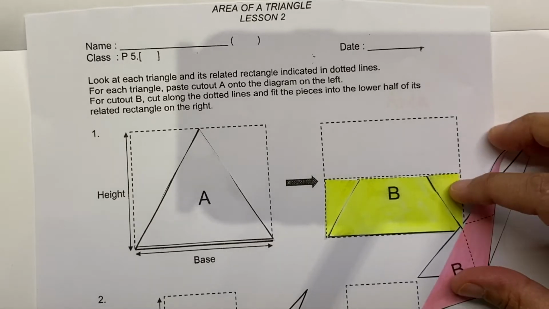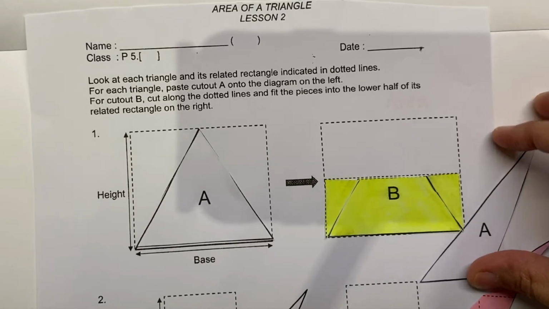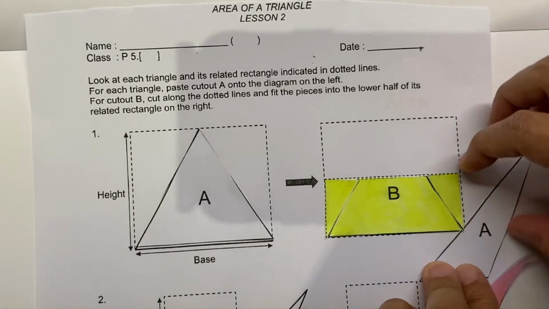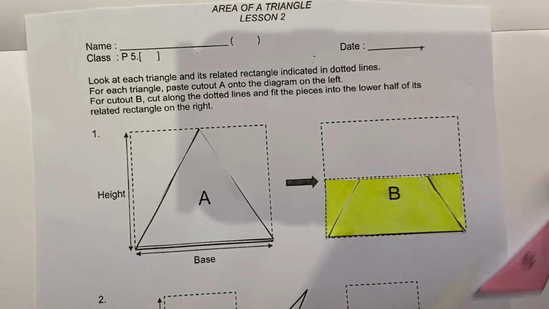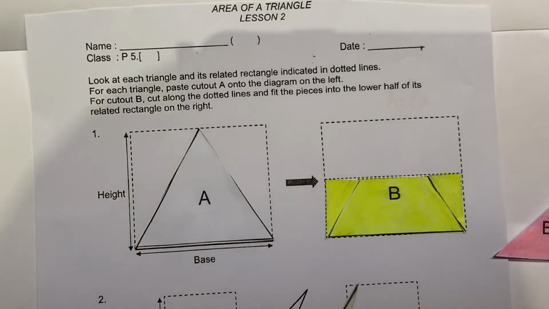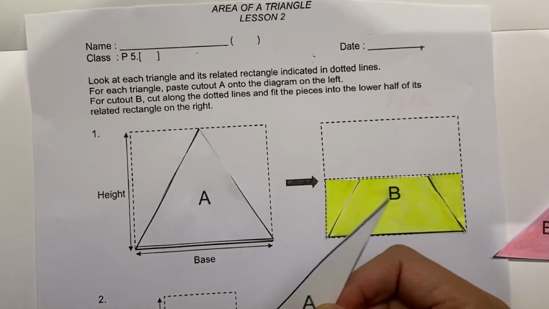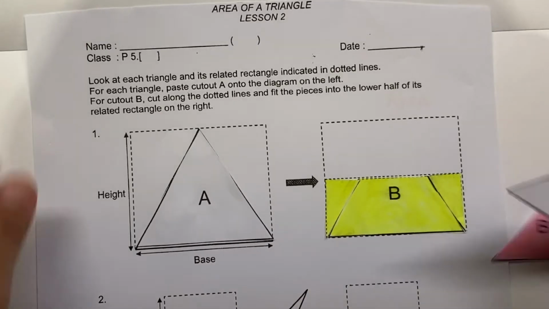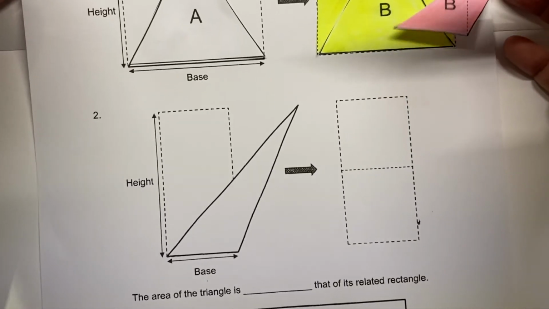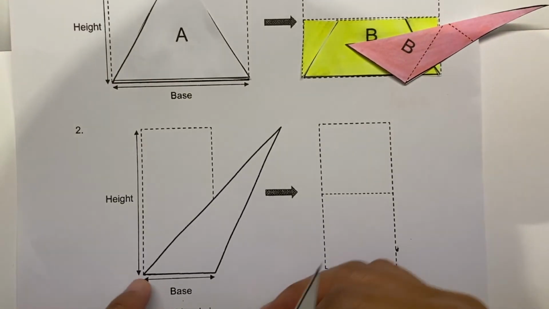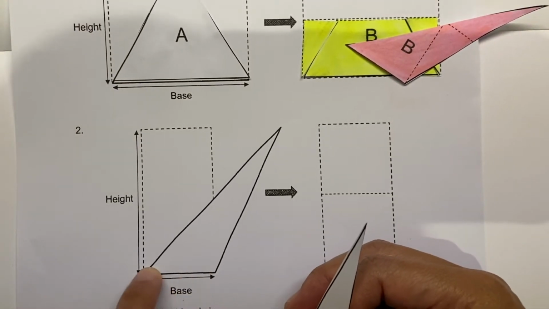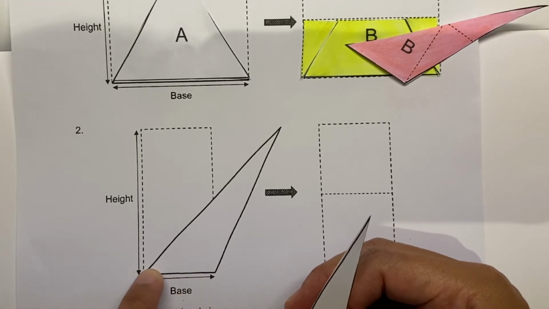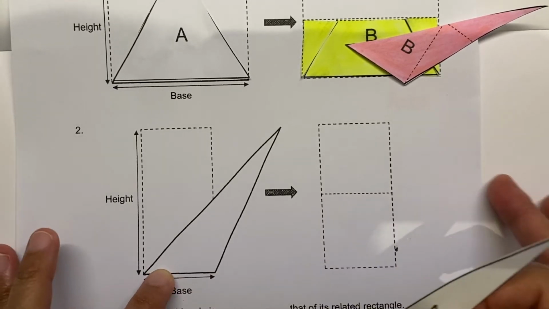Okay, and also cut out both triangles. All right, as what we have done for triangle A, what we're supposed to do is paste triangle A down. Bearing in mind again, the base of the triangle has to be on this part here, that is the breadth of the rectangle.